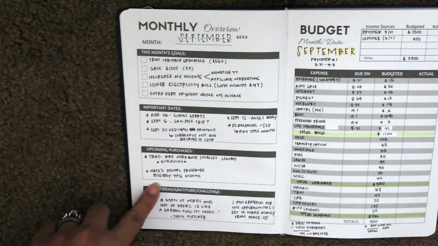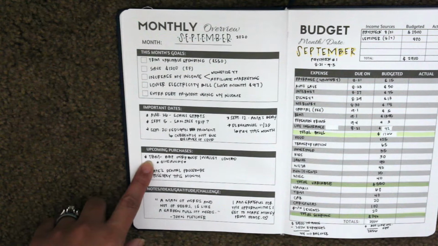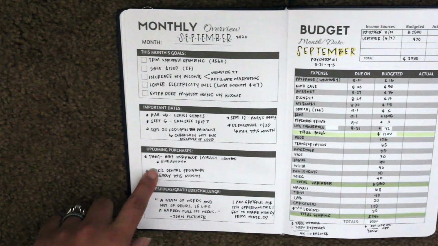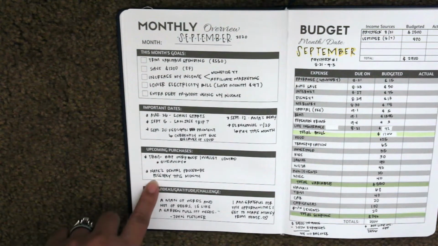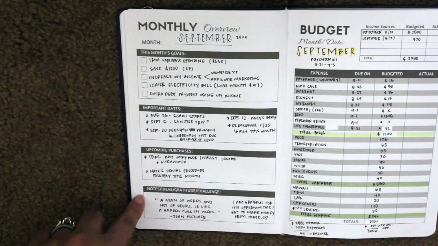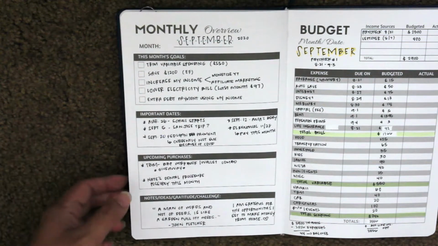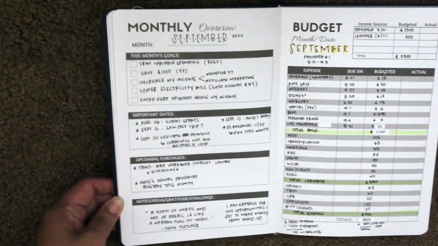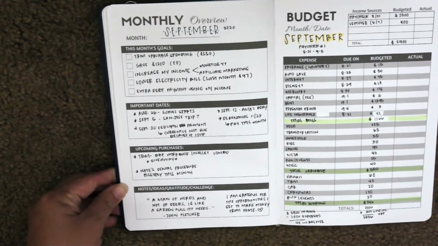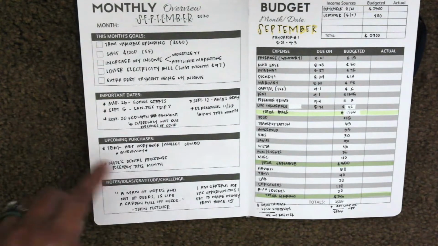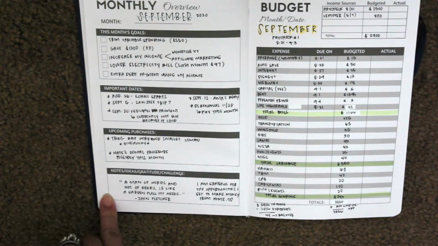And then upcoming purchases: the Budget Mom has her Budget by Paycheck workbook launch on October 15th, but she is doing pre-orders on September 15th. My son's dental procedure will probably be for the month of September. It kind of depends, because his dental procedure is actually going to be at the hospital, because that's what we agreed on before the whole COVID thing happened.